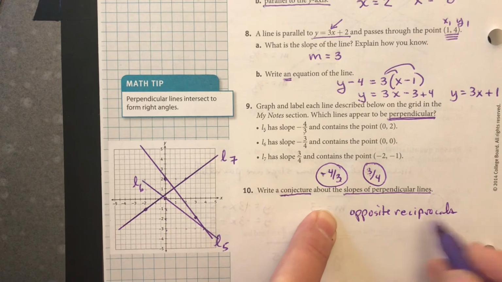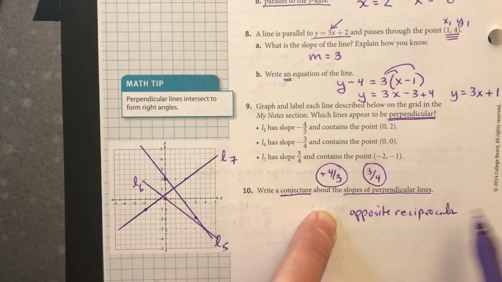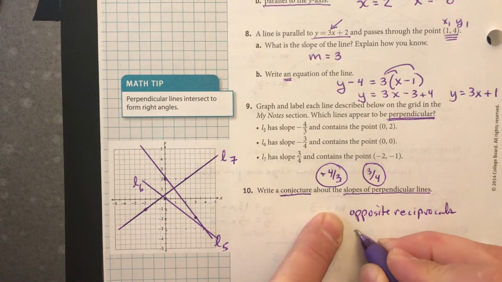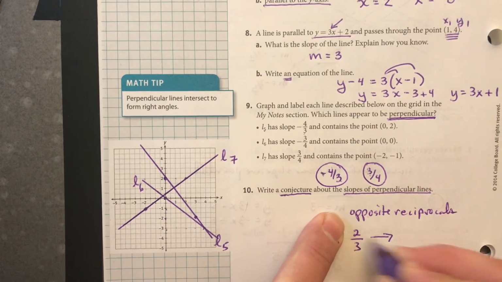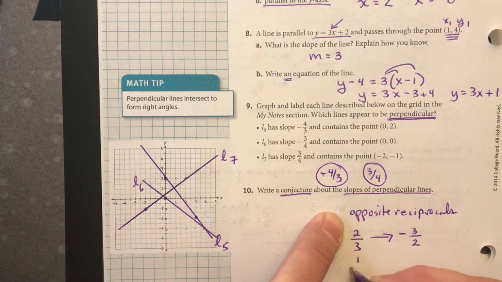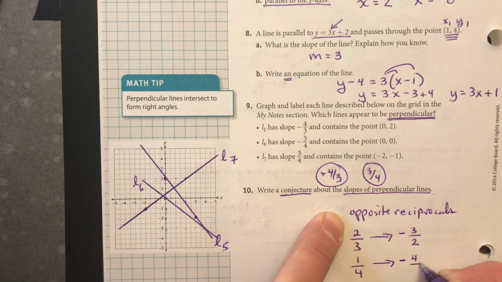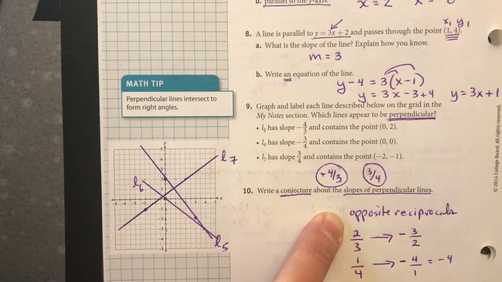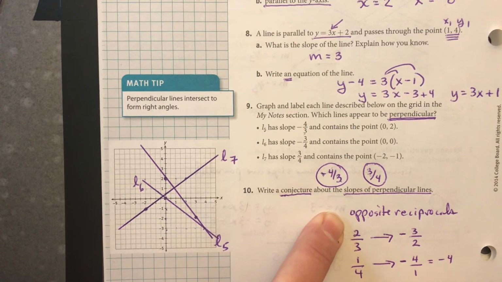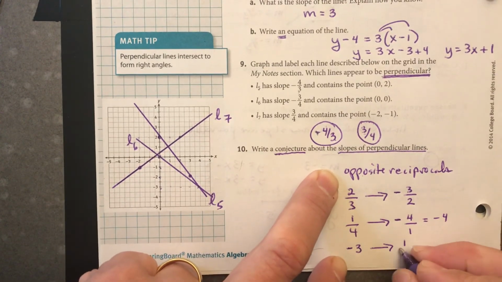Okay? Now, opposite reciprocals means that there's two things going on. Opposite, it changes sign, and reciprocal, the numerator and denominator change places. So, for example, 2/3. The opposite reciprocal would be -3/2. 1/4. The opposite reciprocal would be -4/1, or just -4. Now, if I have, let's say, -3, then its opposite reciprocal would be 1/3.